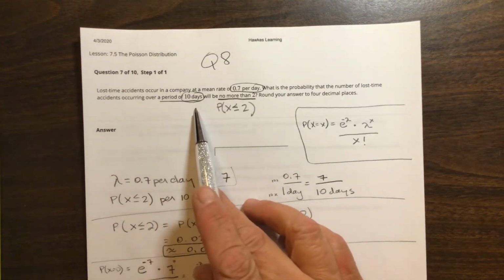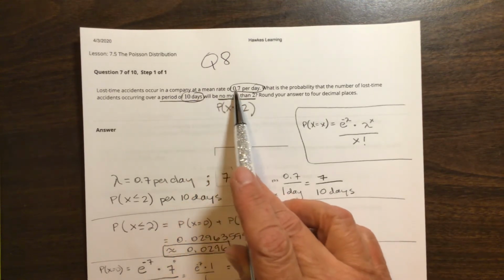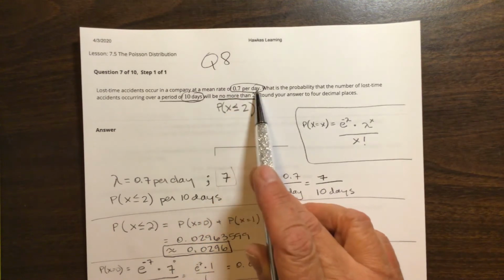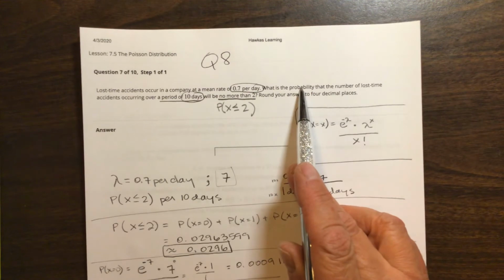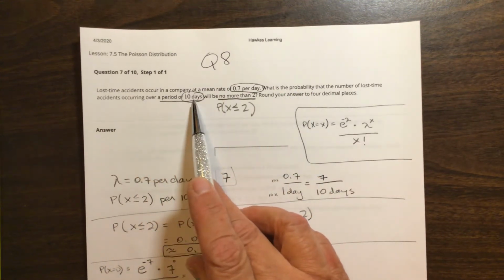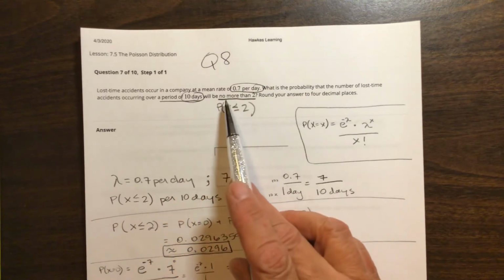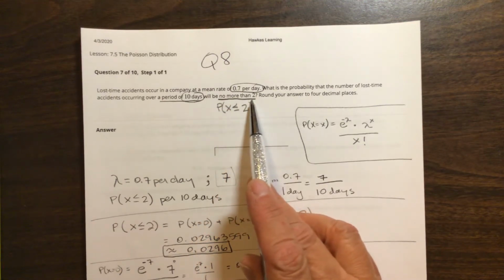This is another example where we're going to need to convert our lambda. It tells us the mean rate is 0.7 per day. But when they get to the probability, it says, what's the probability of something happening in 10 days? And then here, where it says the probability, what's the probability that it'll be no more than 2?